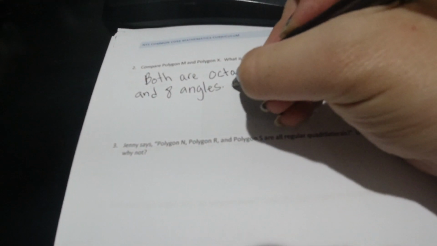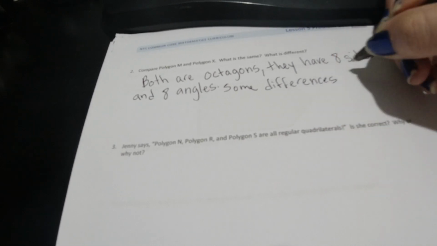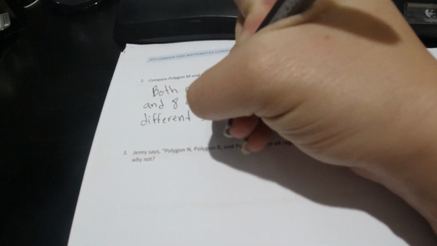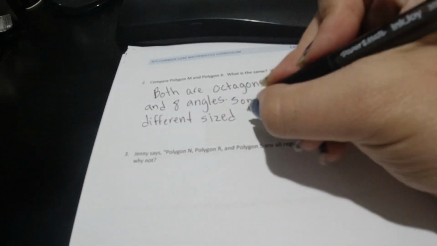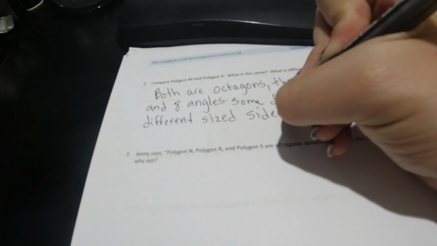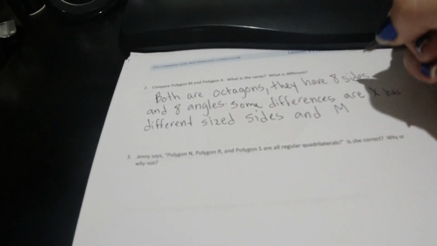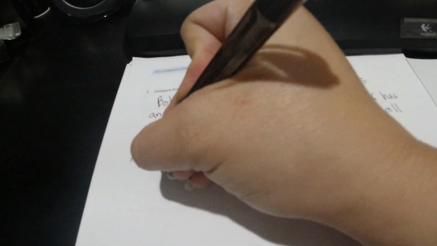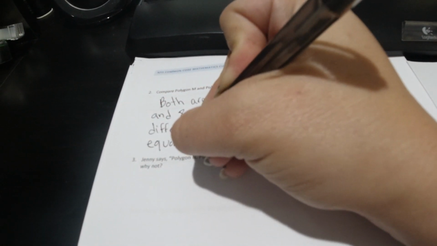So some differences are X has different sides and M has all equal sides.